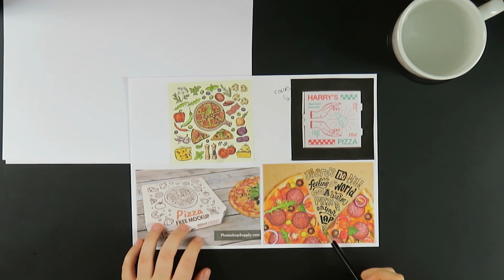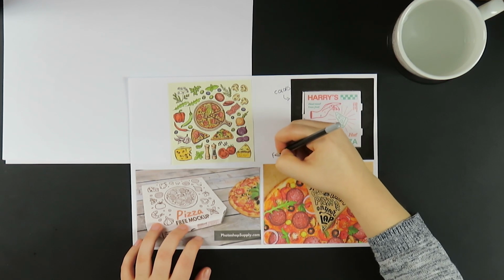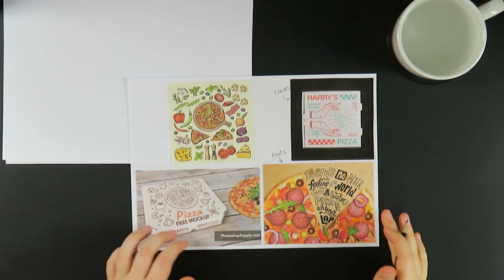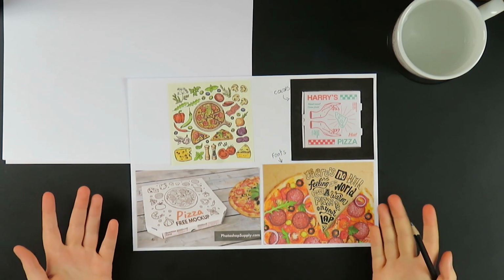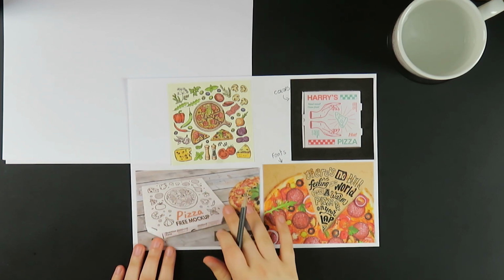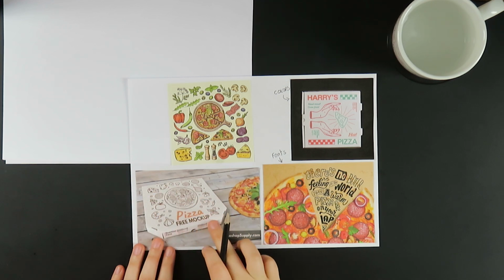And I took this picture because I really loved how they wrote down all the words. I really loved the fonts that they used. Maybe we can use those in our final piece. So this picture I chose because I really like the simplicity of the ingredients.